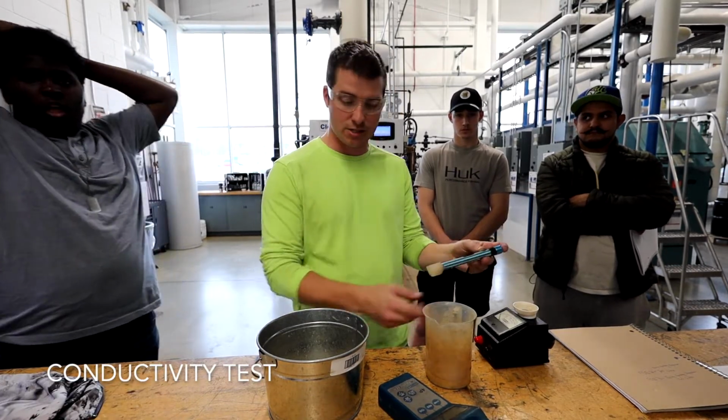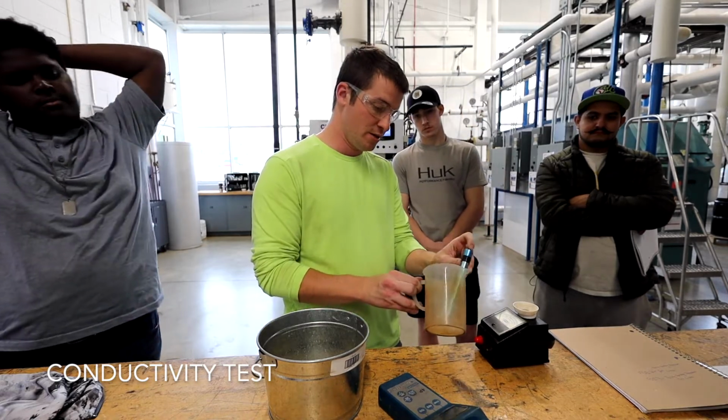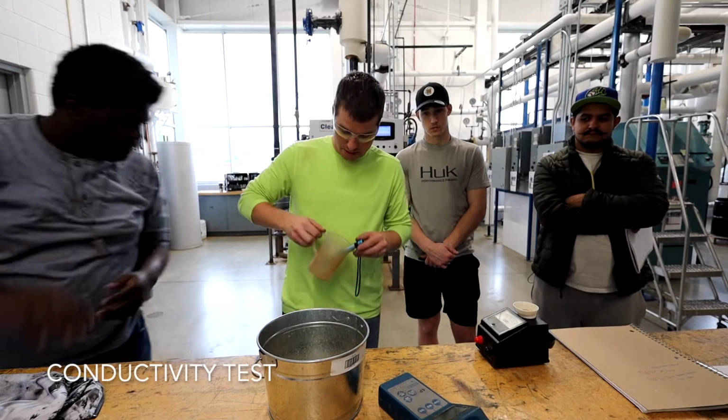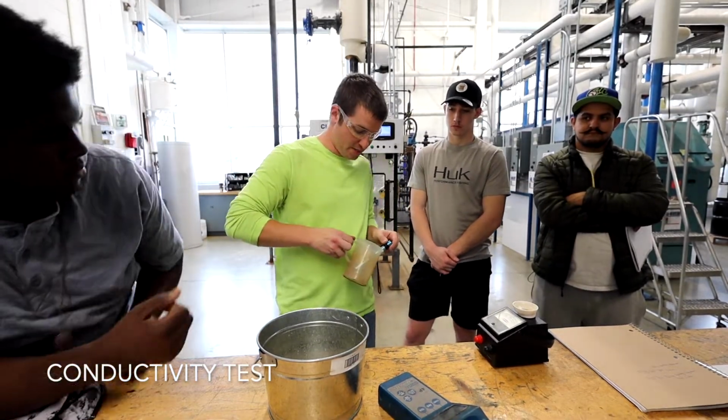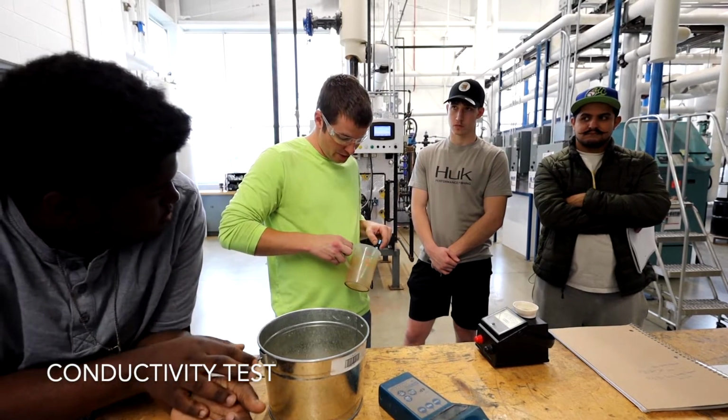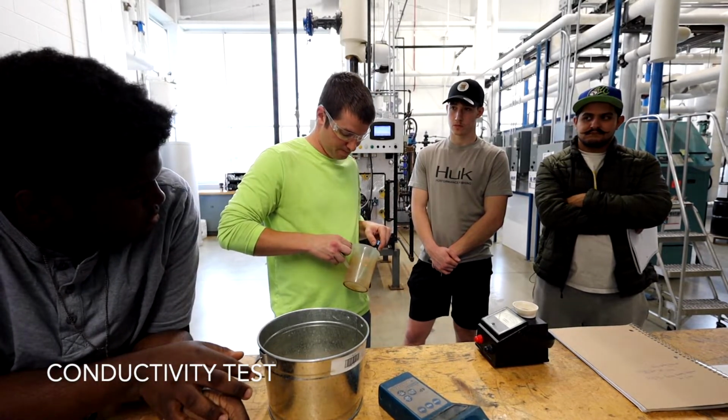So if you have one like this one's pretty simple. You just stick it in, you hit the button, right? It's turning on. It's gonna start blinking fast, and then we're gonna let it sit there, and then it's gonna start blinking slow, and once it's done, it's gonna spit out a reading for us.